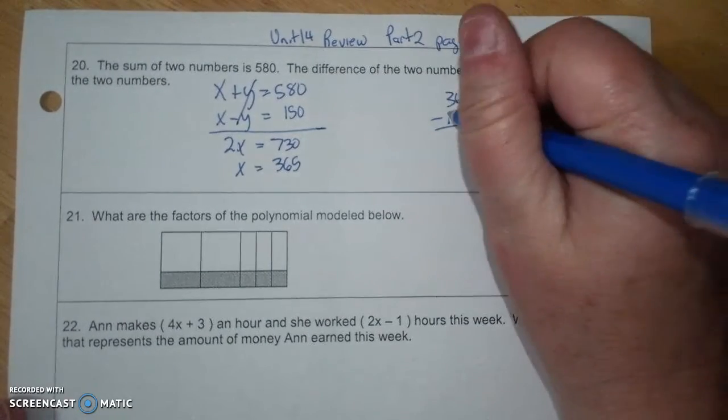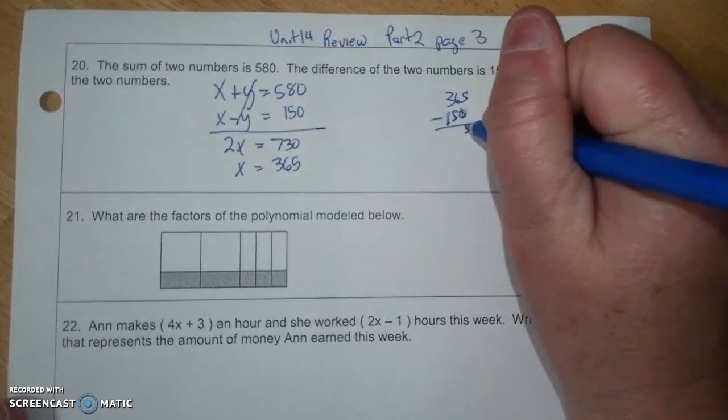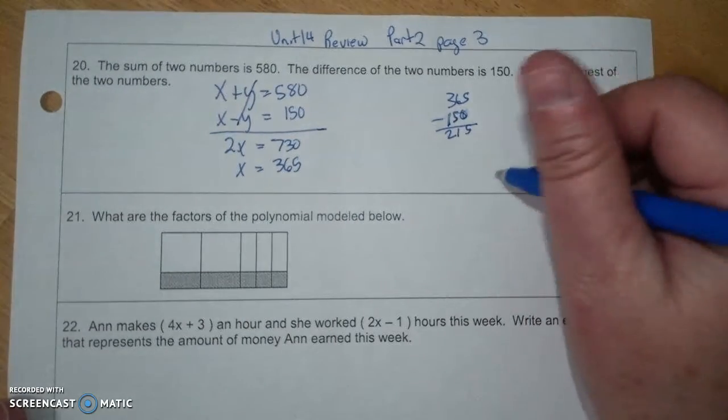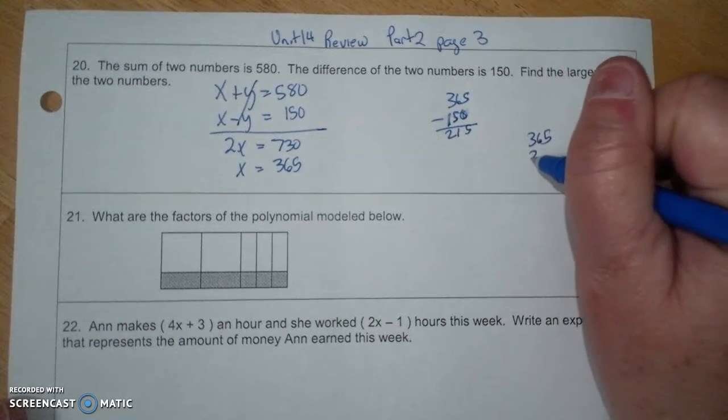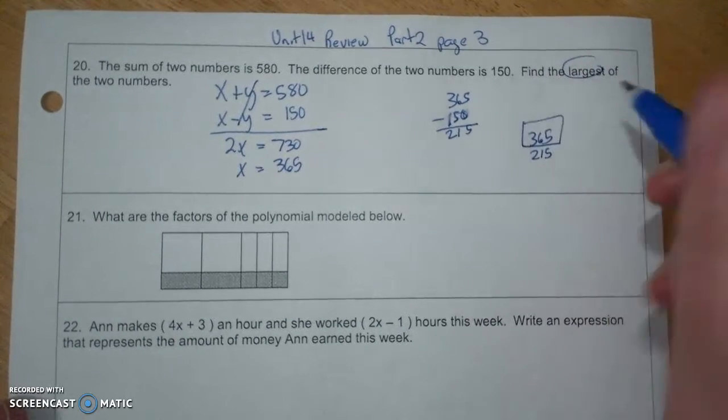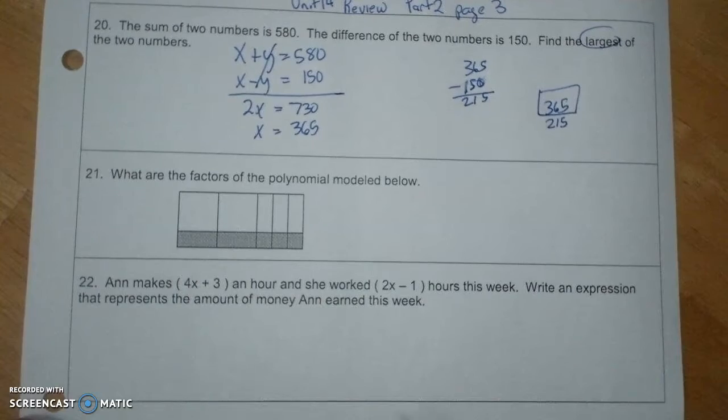Oh yeah, you could do that. 365 minus 150 is 215. So one number is 365, the other number is 215. I want the largest, so that is the answer that I want.